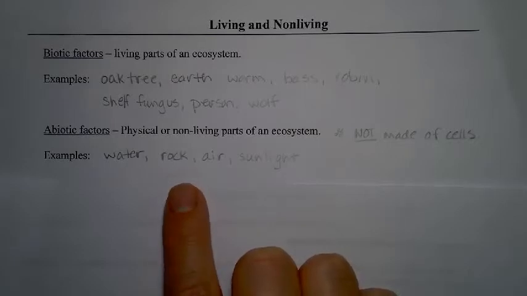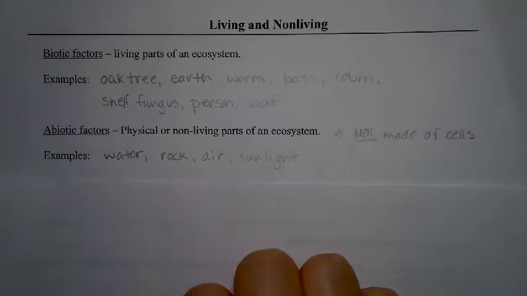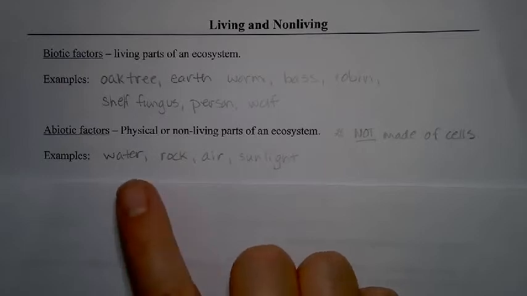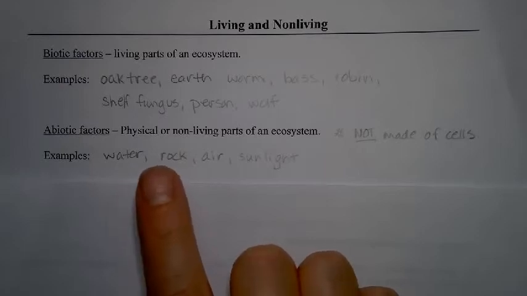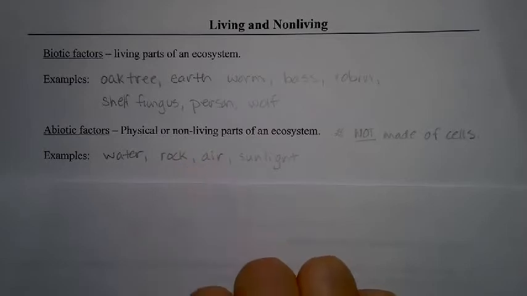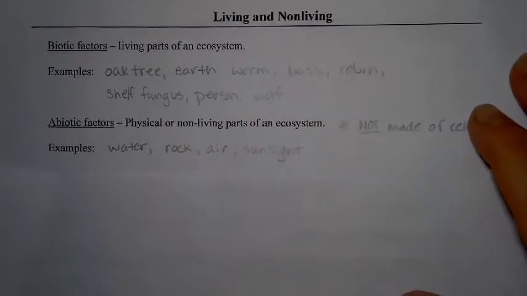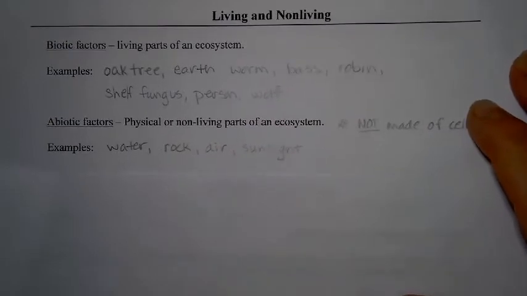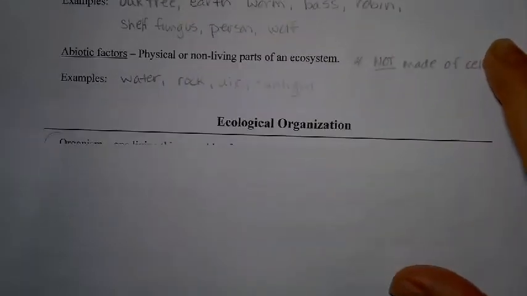Remember that abiotic factors are physical or non-living parts of an ecosystem. They're non-living and they never lived. So we're not talking about a dead fish, because it's made of cells. Abiotic factors are not made of cells. So water, rock, air, sunlight. Those are examples of abiotic factors in an environment. Not living and never lived.